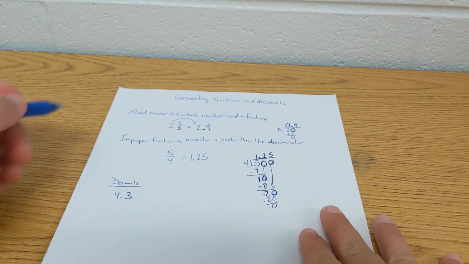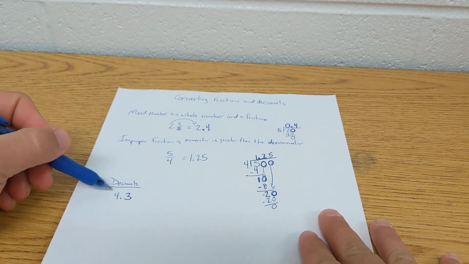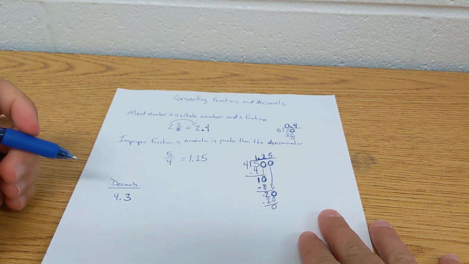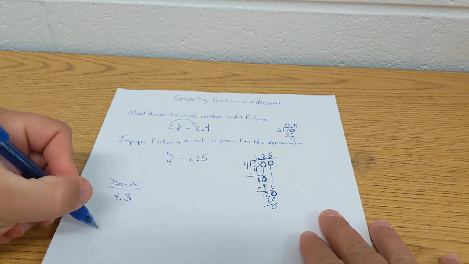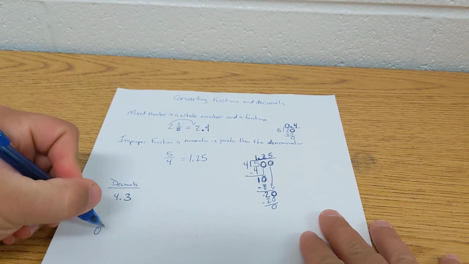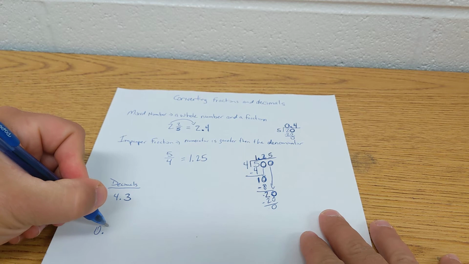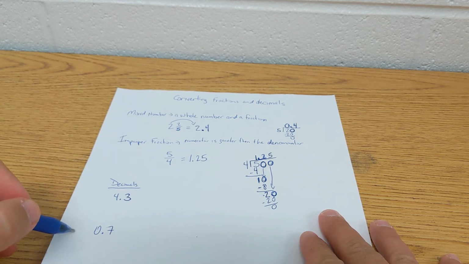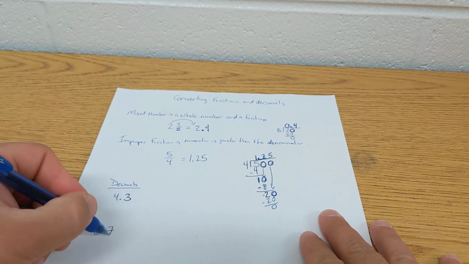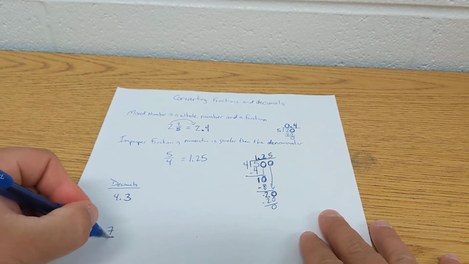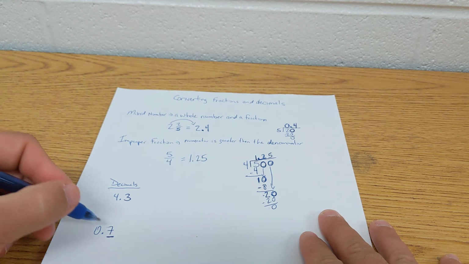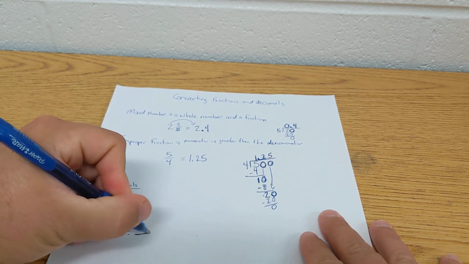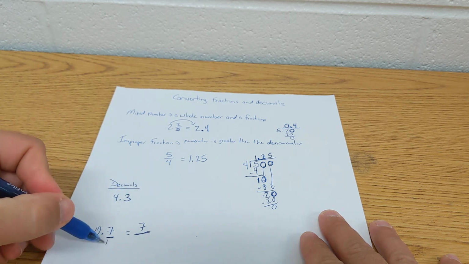Now let's talk about decimals to fractions. In other videos, we had decimals like 0.7. I told you that we look at the last number, and we place that number over the appropriate power of 10, and what I mean by that is what place that number is in.